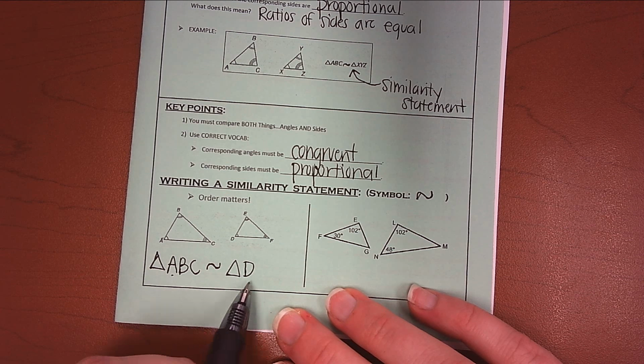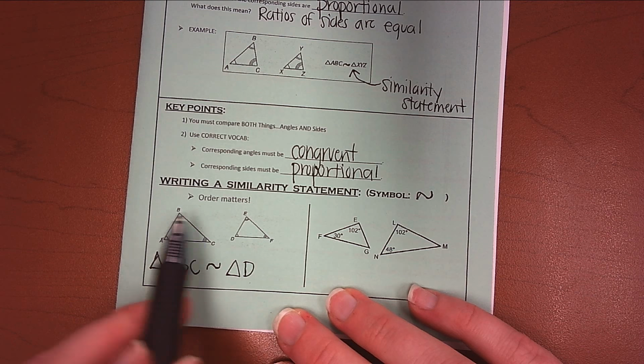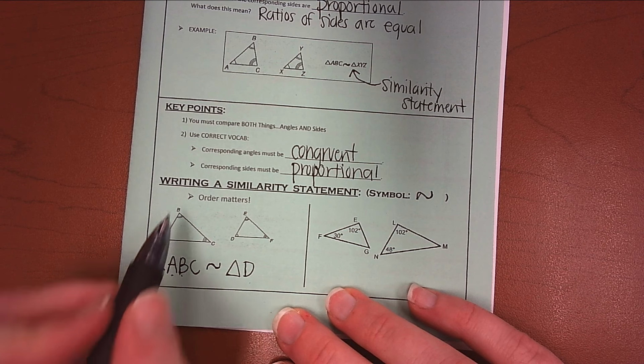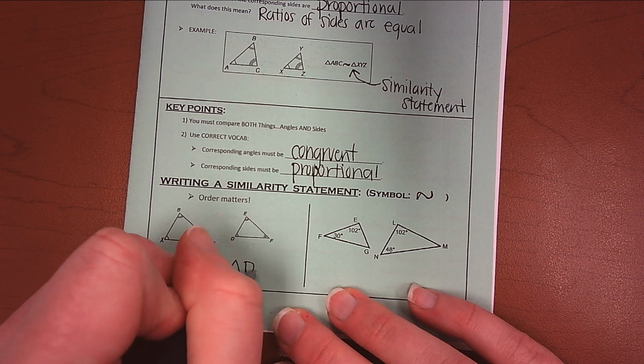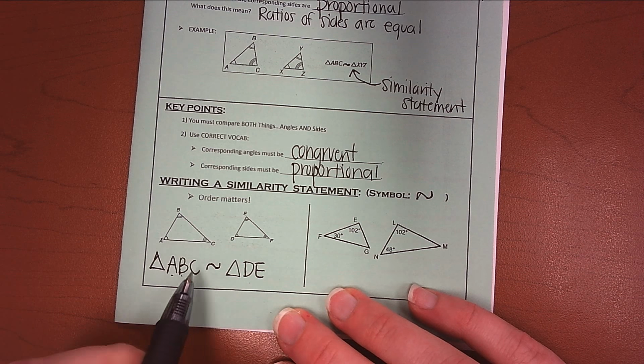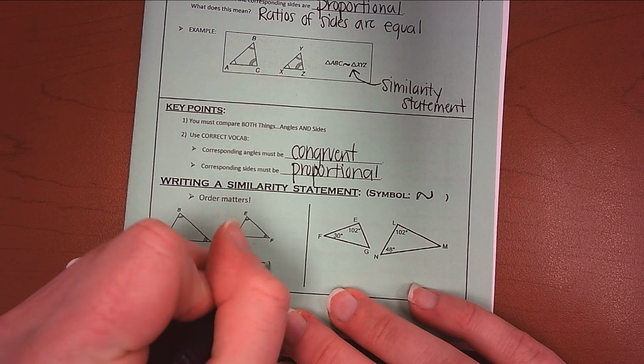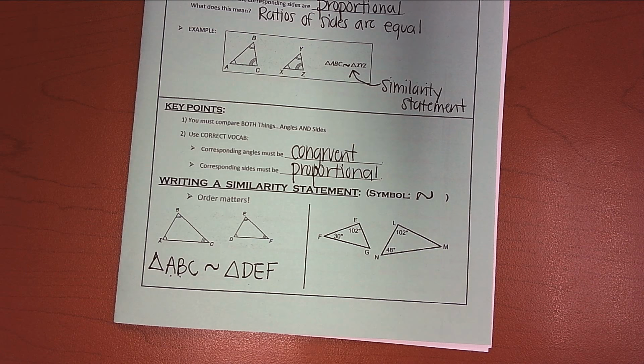B and E both have 2 angle markers, so after A comes B, then I also need to find the other angle with 2 marks, which is E. And C is the last one. It has 3 little marks here, so F also has 3 little marks, so that goes last. So corresponding angles, the angles that are the same, have to go in the same order when we write our similarity statement. And we read this similarity statement as triangle ABC is similar to triangle DEF.